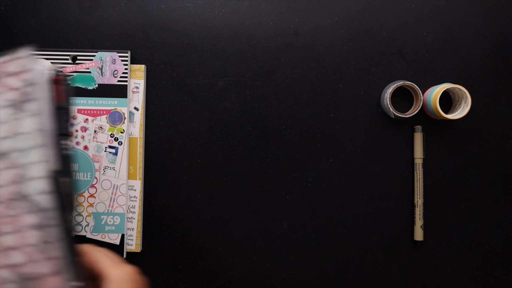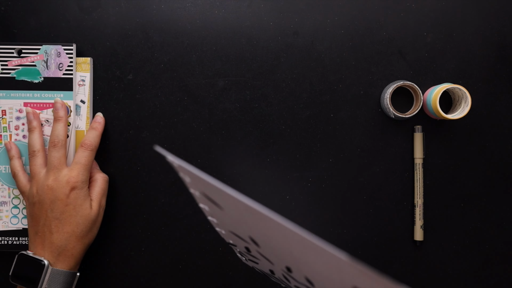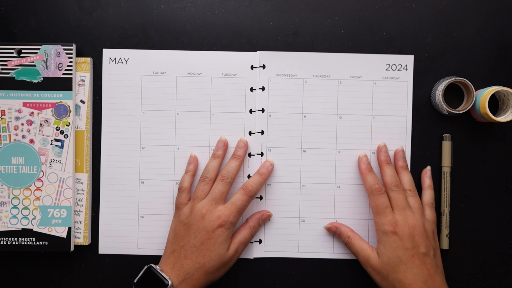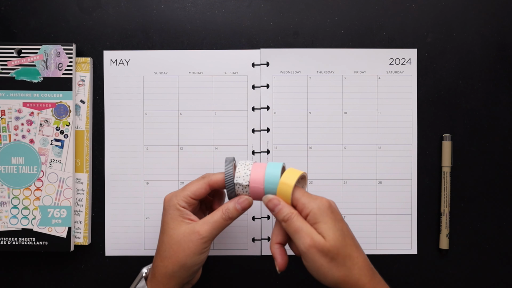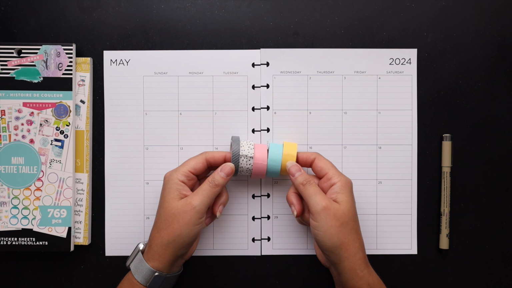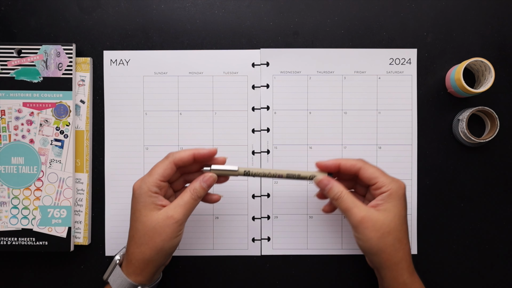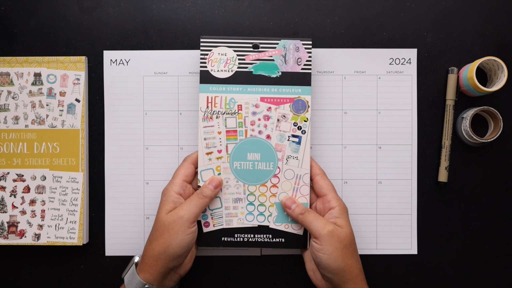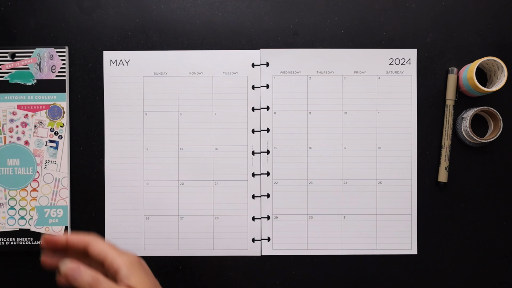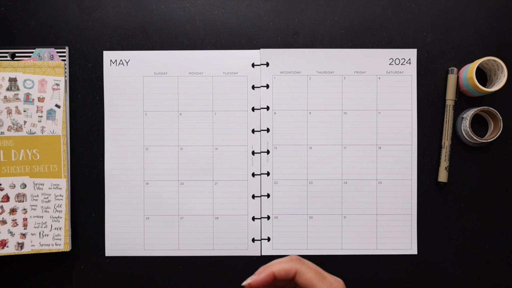I'm Stephanie, and today we're going to be setting up the month of May in my monthly memory planner. We'll decorate a monthly spread and a curly page in a classic Happy Planner setup, so come plan with me. And I got some various washi tapes here ready to go, as well as this fine liner I may use, this Happy Planner sticker book, and this Planning Things sticker book, which I'll pull from.